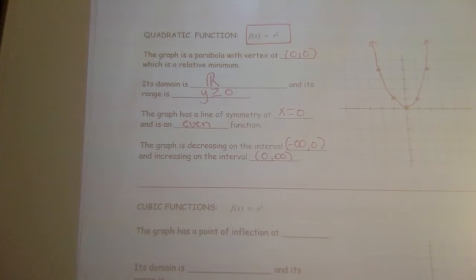Questions there? It's an even function because it has symmetry with respect to what? The y-axis.